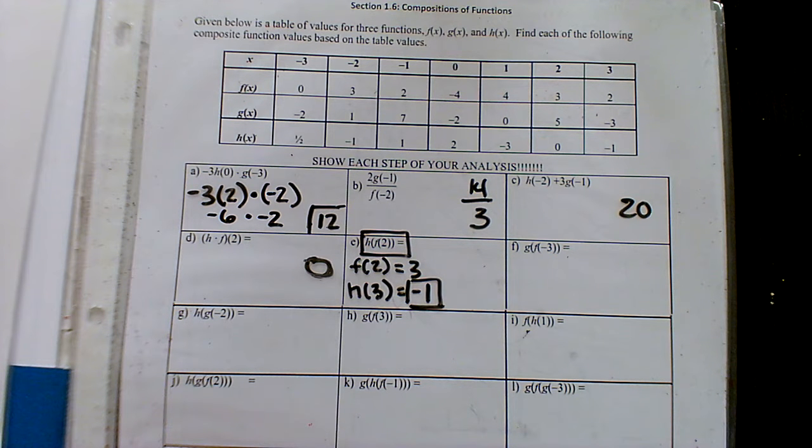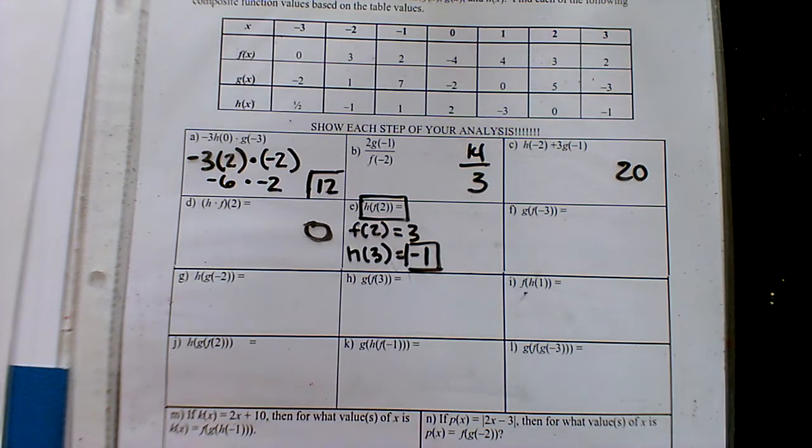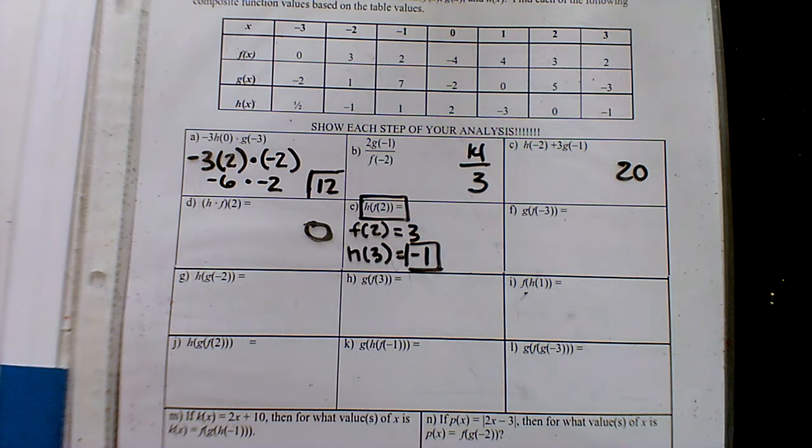Do you guys think you can try the rest of them? They start to get good for J, K, and L. Give them a shot. See how you do. I'll be walking around and double checking, and then we'll check them out together.